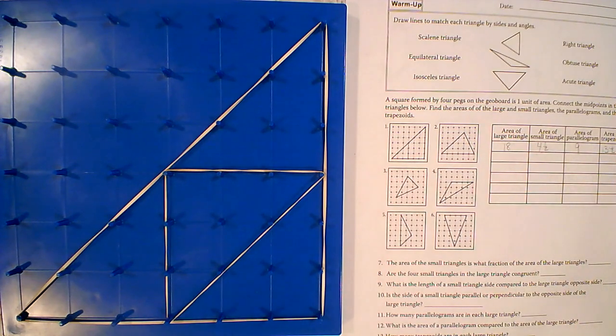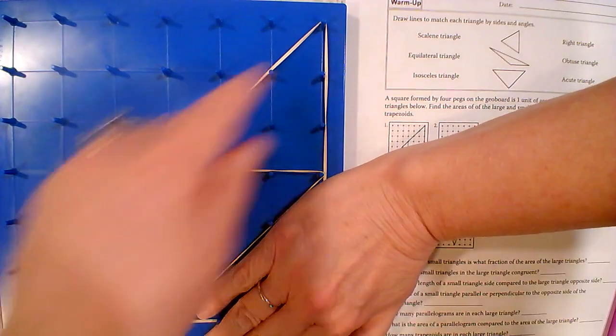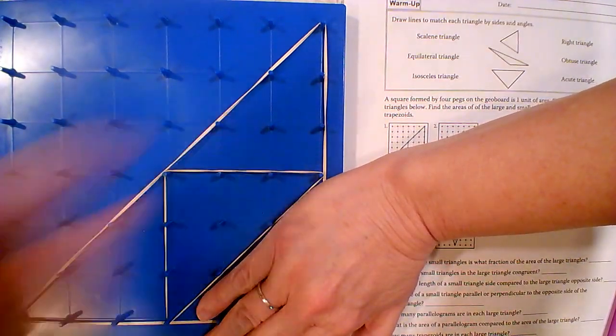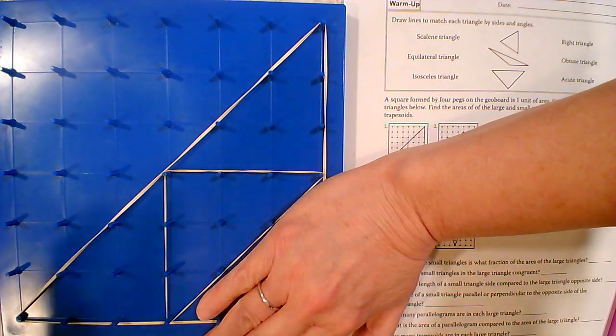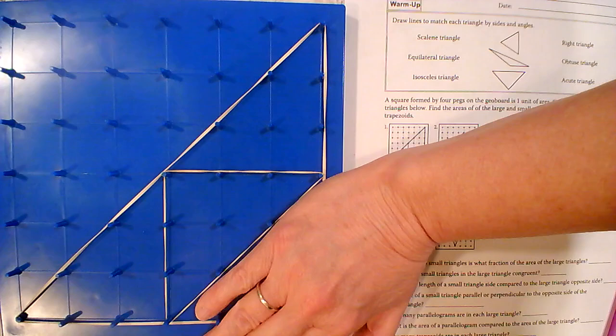So you don't have to know the formula for it. What we're looking for is the common sense, the thinking through the process. We can see that as a trapezoid, and we see that we have 3 of these small triangles in there, and we know the area of that triangle, so we can calculate the area of the trapezoid. I hope that helps.